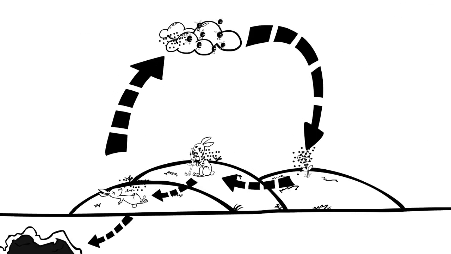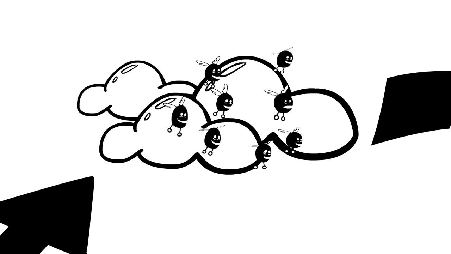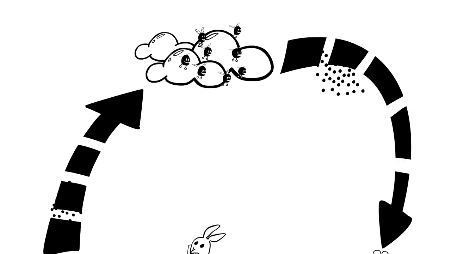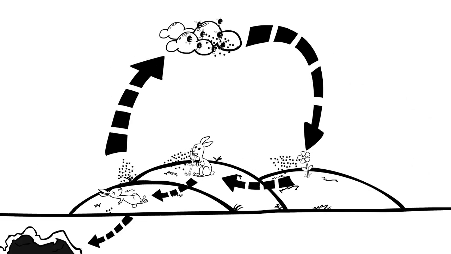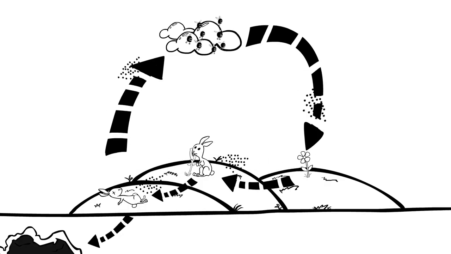And that's pretty much how the system works. Some carbon has stayed deep underground for millions of years, but the rest moves around the ecosystem from the air to plants to animals and back into the atmosphere. And that's the story of the carbon cycle. Well, it was, until we came along.